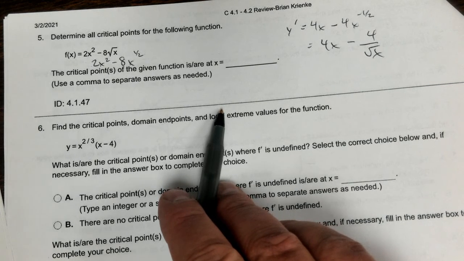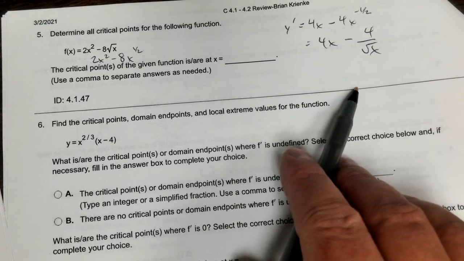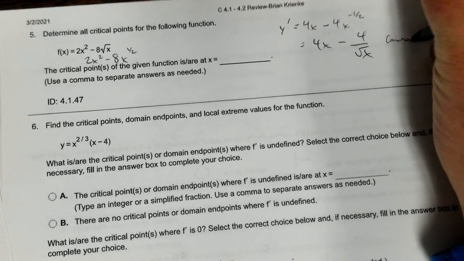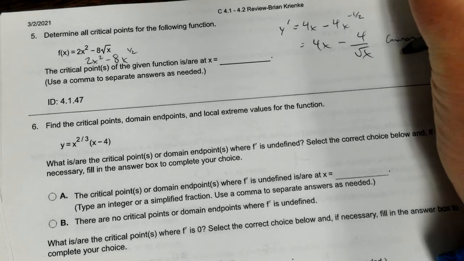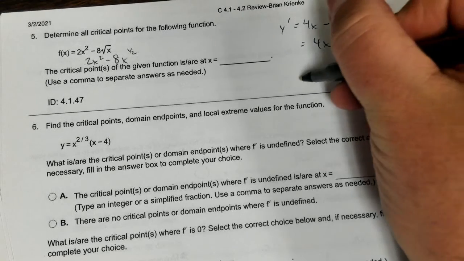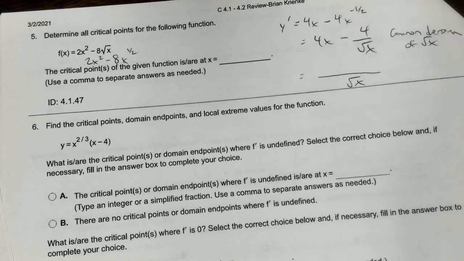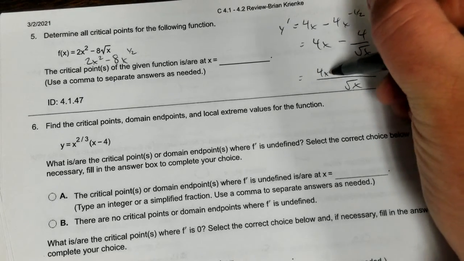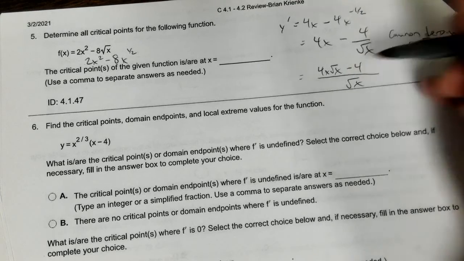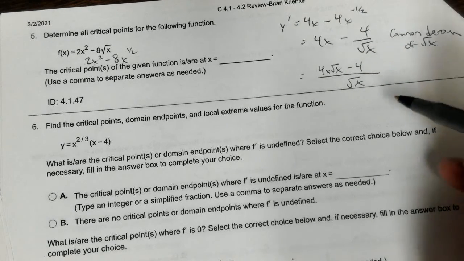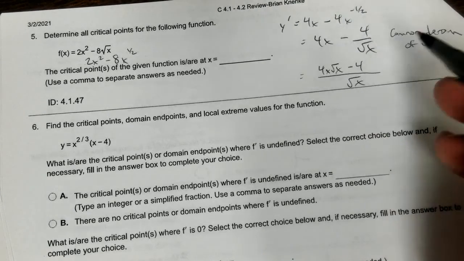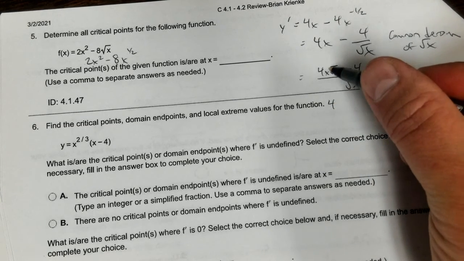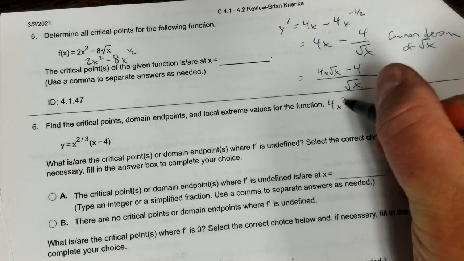And then we want to get a common denominator, a common denominator of square root of x. So that basically means we need an extra square root of x there. And then that really, x times square root of x turns into x to the 3/2, because 2/2 plus 1/2 is 3/2.